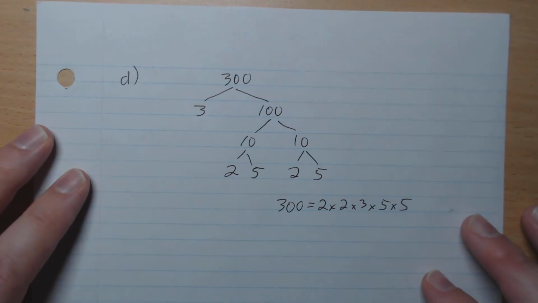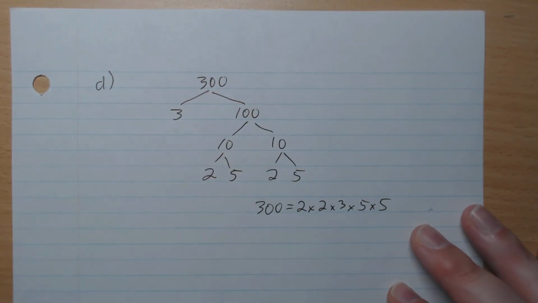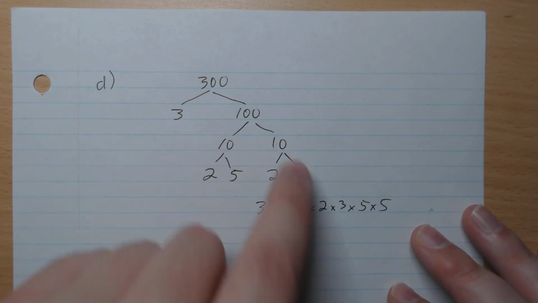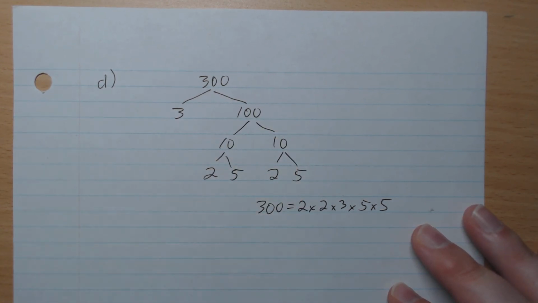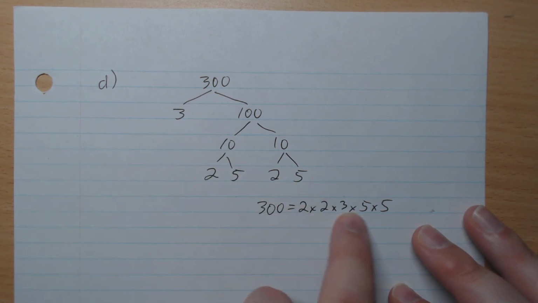And the last one here, 300. 3 times 100, like that. 100 is 10 times 10. 10 is 2 times 5. 10 is 2 times 5. So 300 is 2 times 2 times 3 times 5 times 5, like that.